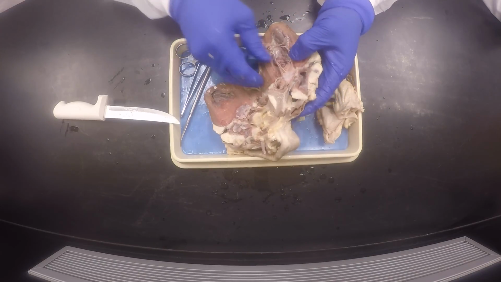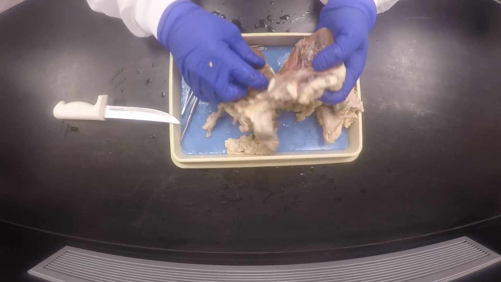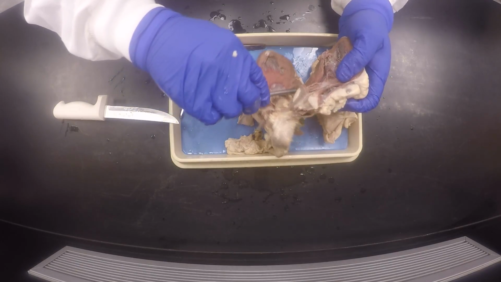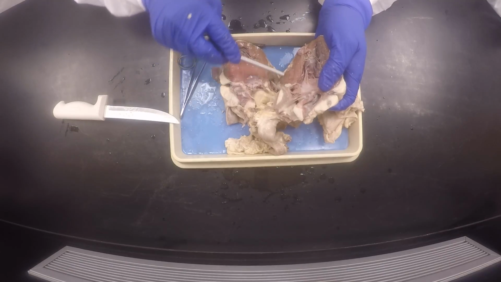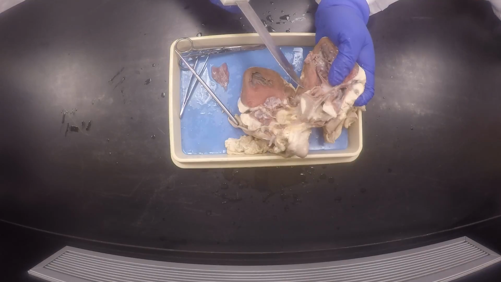Next time I may have to cut another heart. When you cut it in half, this will be the right ventricle.